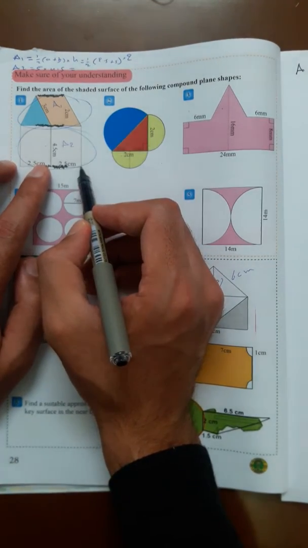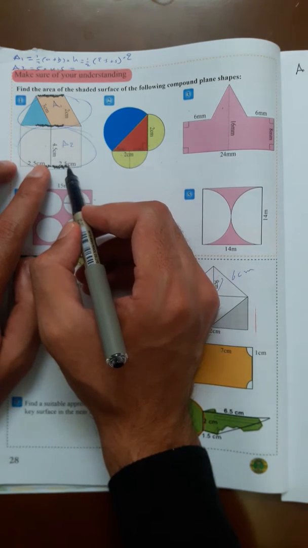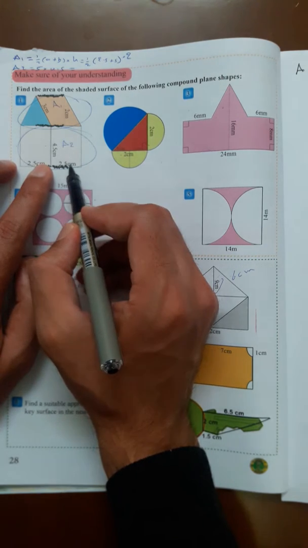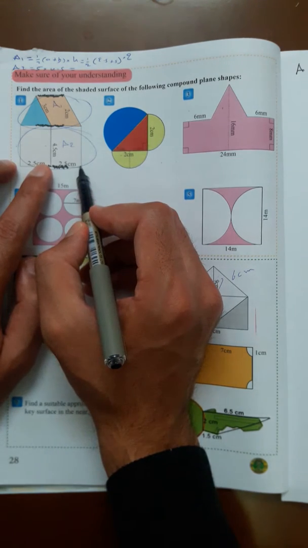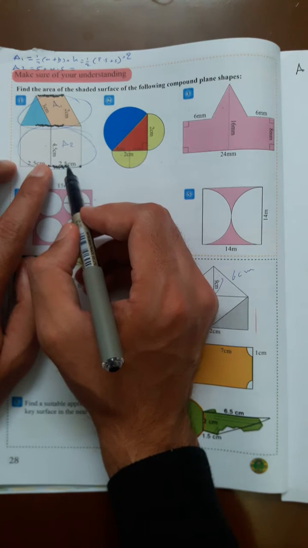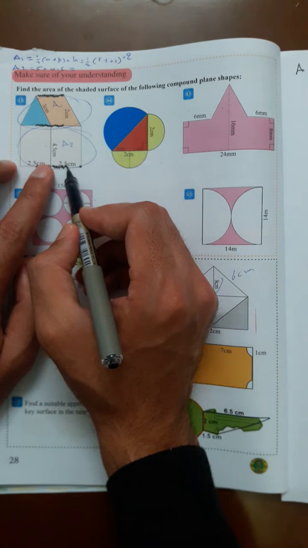The length of this part is 2.5. To find the length of this part only, I will divide 2.5 by 2 to get 1.25.